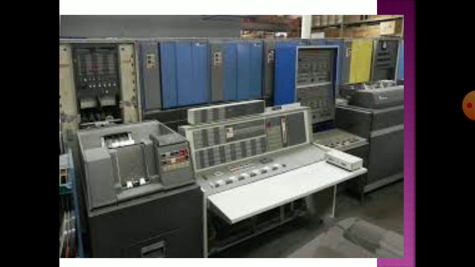Done? So today I am covering only the first generation and the second generation. The third, fourth and fifth we'll see in the next session. If you have any doubts relating to your first generation and second generation of the computers, let me know. I'll clarify all your doubts. In the next session, I'll do a little revision on your first and second, then only I'll move to the third, fourth and fifth generation. Thank you.